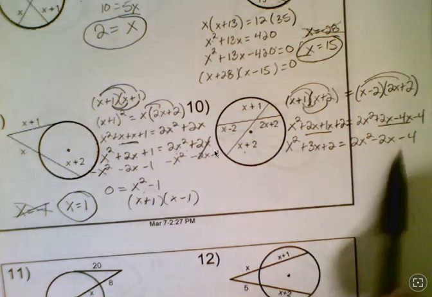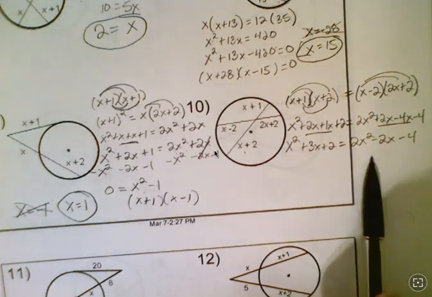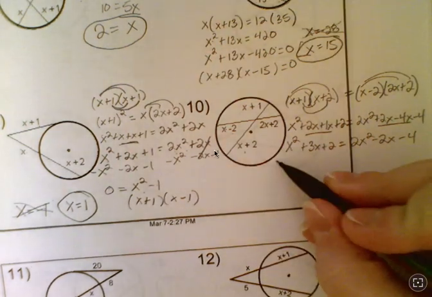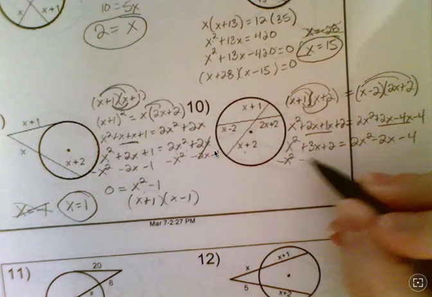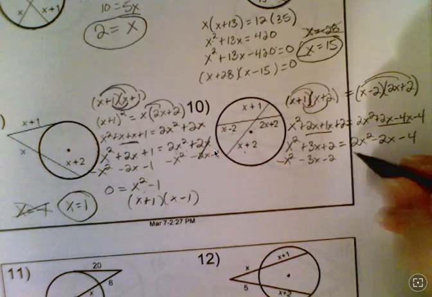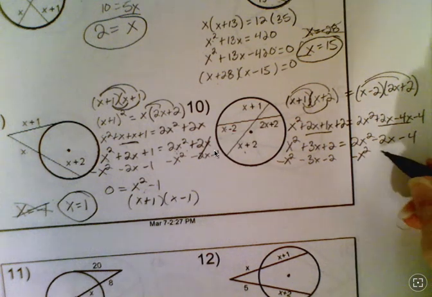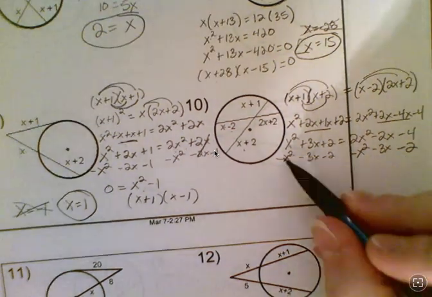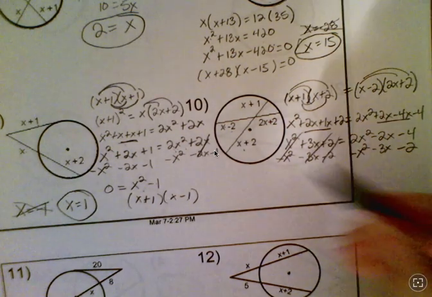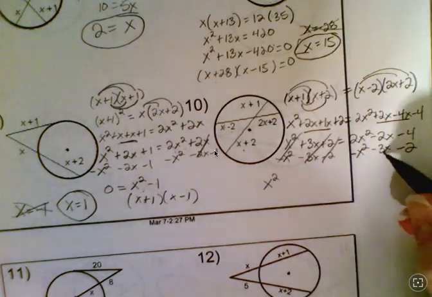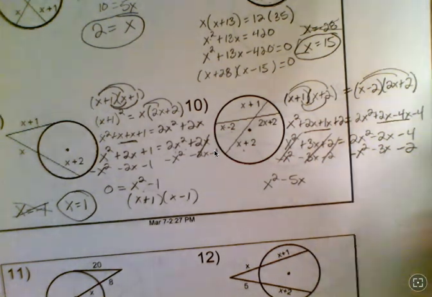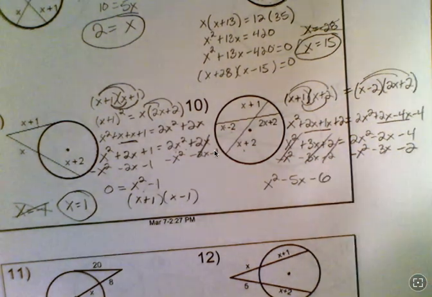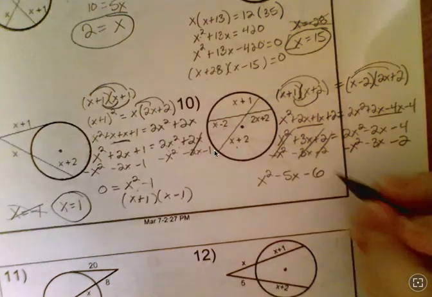So again, I'm going to move all this over to the right side because I don't want a negative x squared term. So I'm going to subtract this, subtract this, subtract this. So minus x squared minus 3x minus 2. So I've got x squared minus 5x minus 6. All right, equals 0.